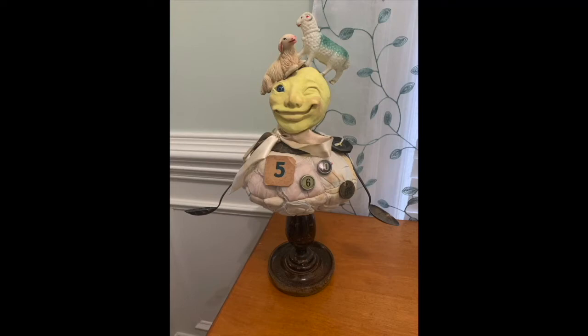As I've said before, I have no pets to share, but I do have a lot of quirky artwork. This is a piece by the same artist as last week, with a clay head, a candlestick base, spoon arms, and what appears to be sheep on their head. Hope you enjoy. Have a great day.